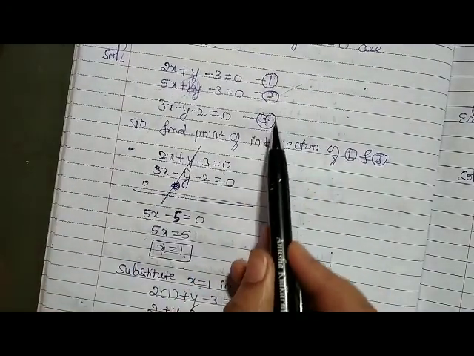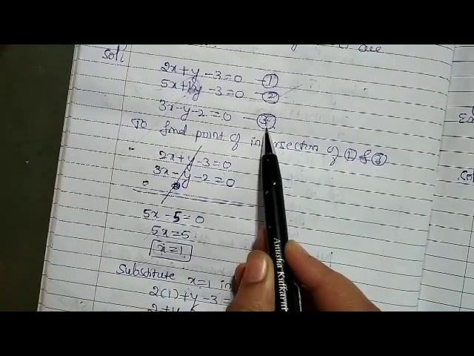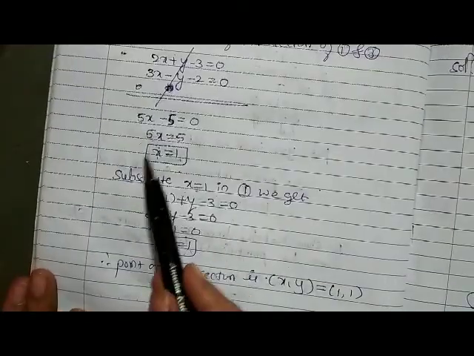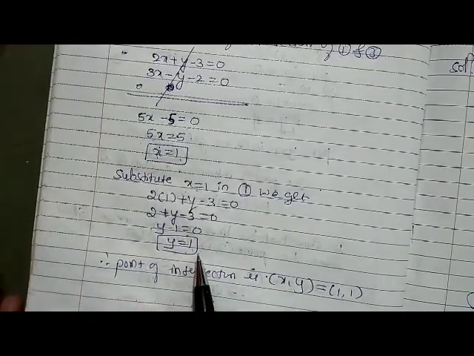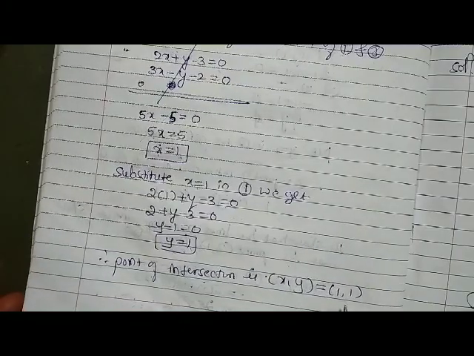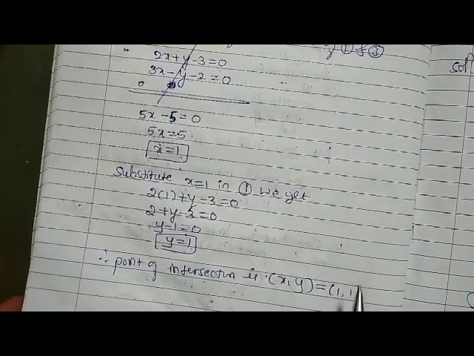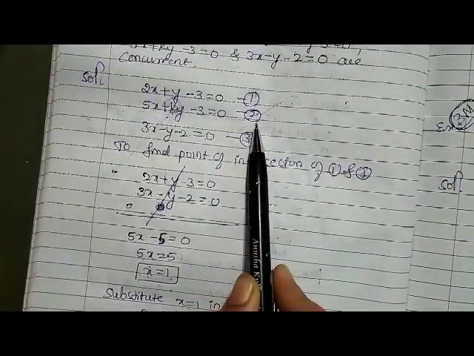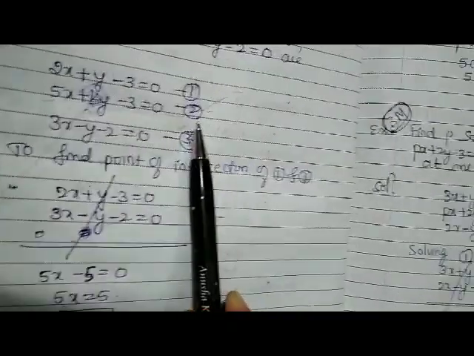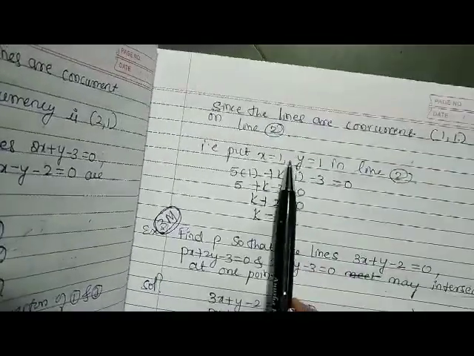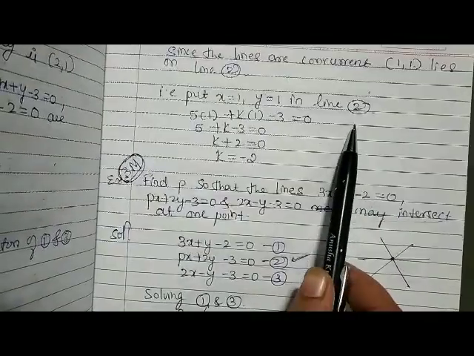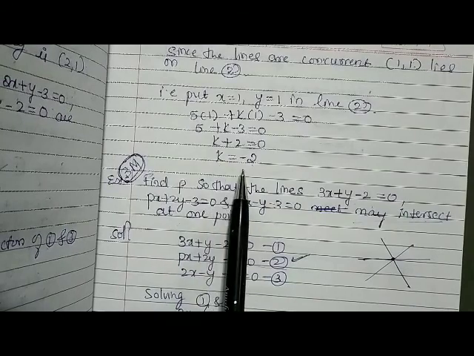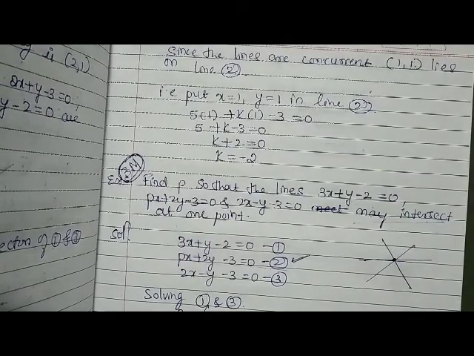Find the point of intersection of 1 and 3. So, we'll get x is equal to 1 and y is equal to 1. Therefore, point of intersection is 1 comma 1. Since the lines are concurrent, therefore this point lies on the remaining line, which is line 2. Put x is equal to 1 and y is equal to 1 in line 2. Therefore, we got k is equal to minus 2.